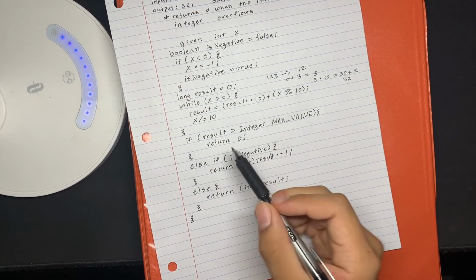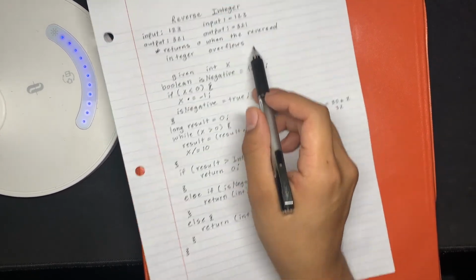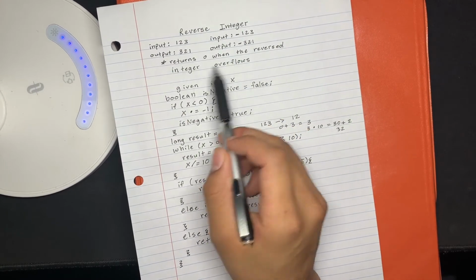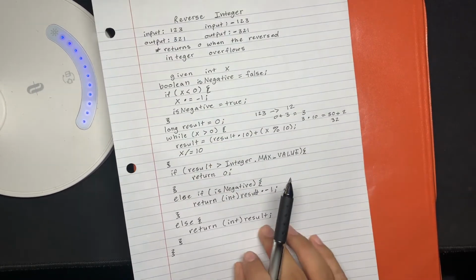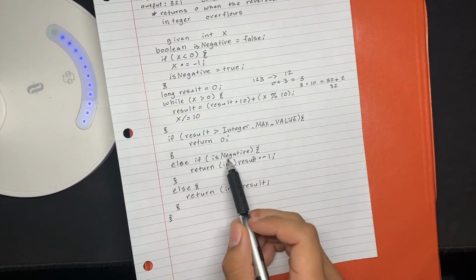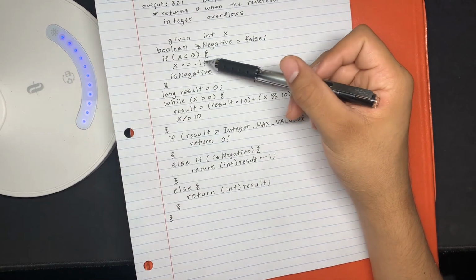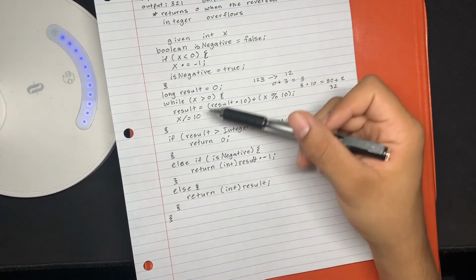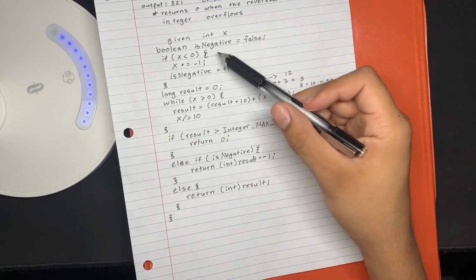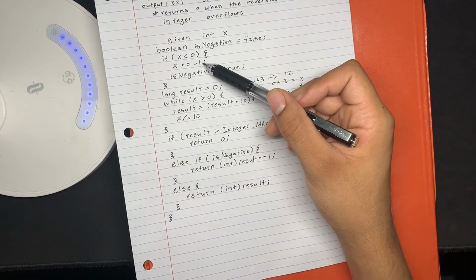So what this is doing is, if it's greater than integer.max value right here, it says when the reverse integer overflows, we're gonna have to return 0. So we're returning 0 like it's asking us to. And then right here in this part, if it was negative, we converted it to positive for this scenario to work. So we're still taking into consideration what's negative and what's not.